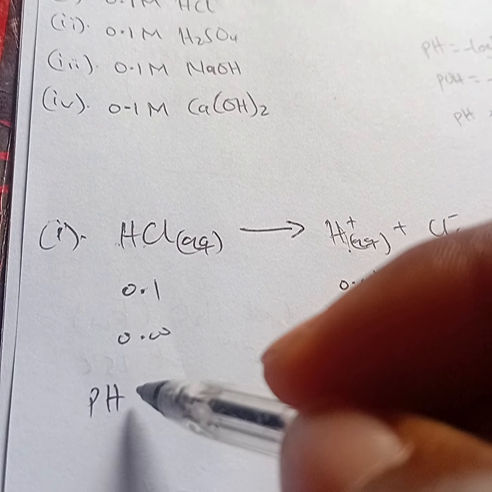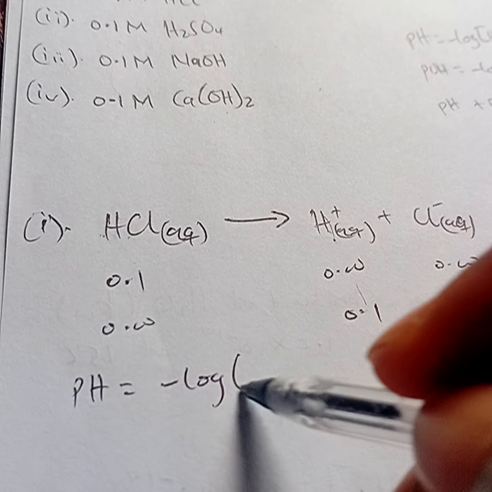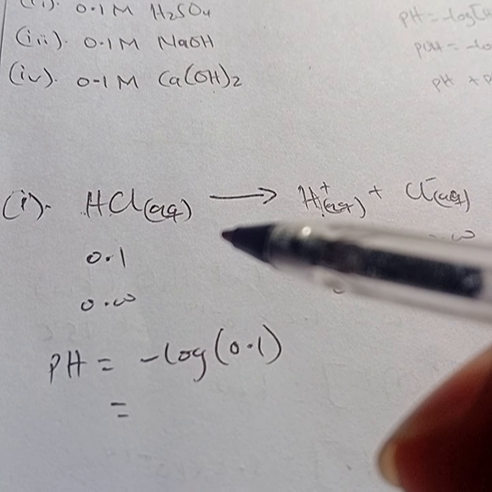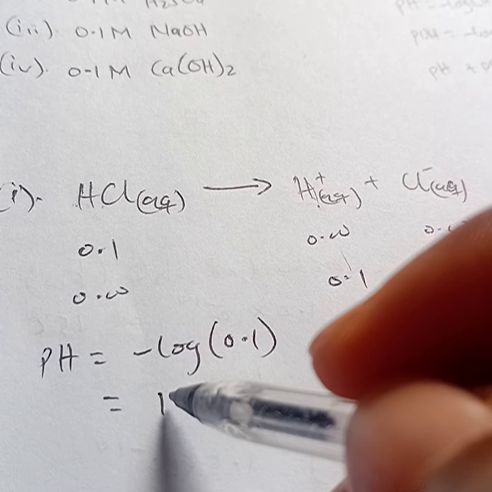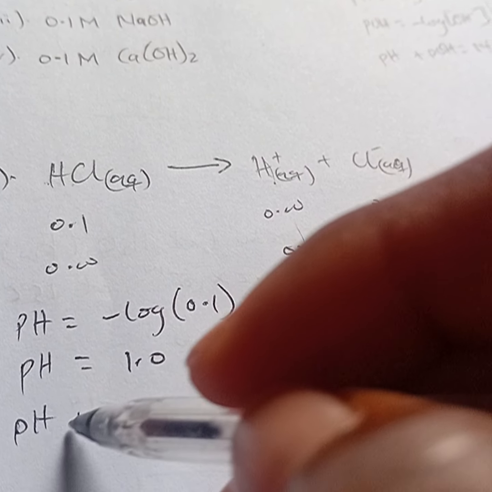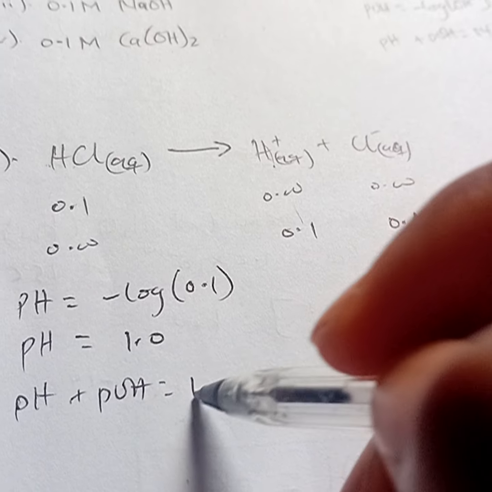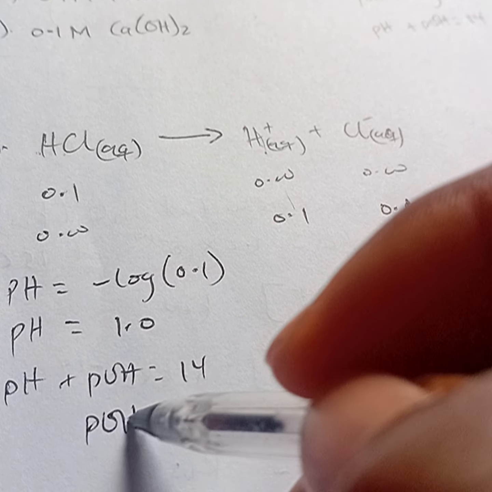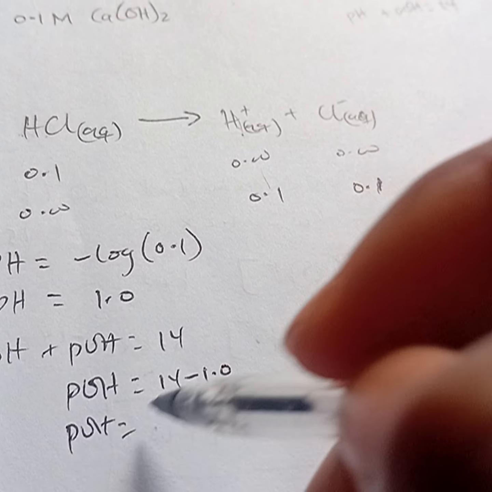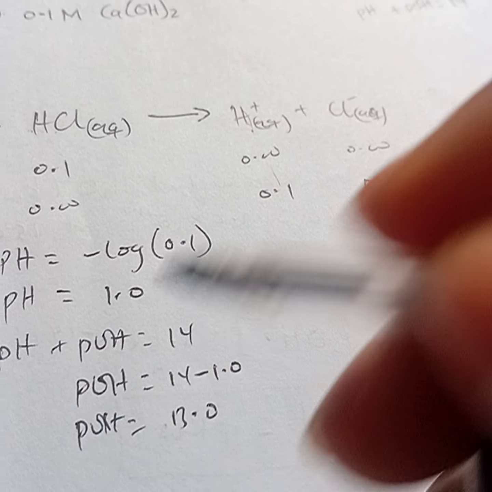So our pH is going to be negative log of 0.1, which will give us 1. So the pH is 1.0. Now to get the pOH, we know that pH plus pOH equals 14. So our pOH is going to be 14 minus 1.0, and our pOH is going to be 13.0.